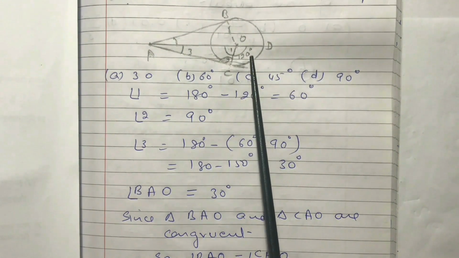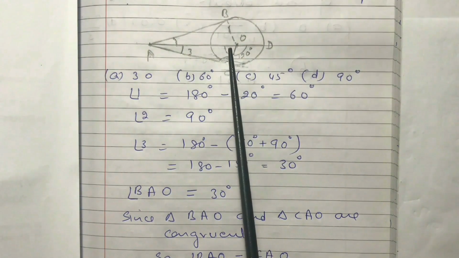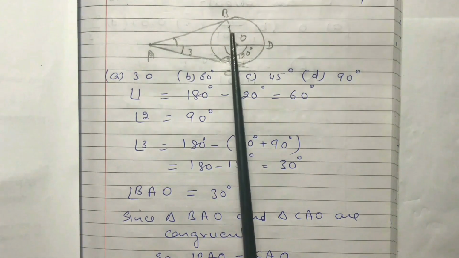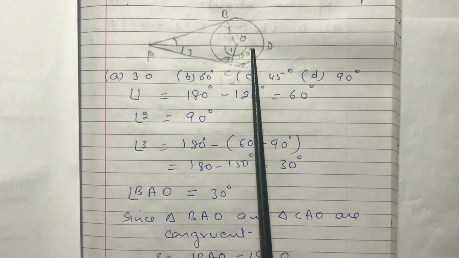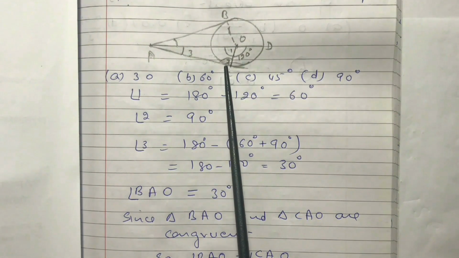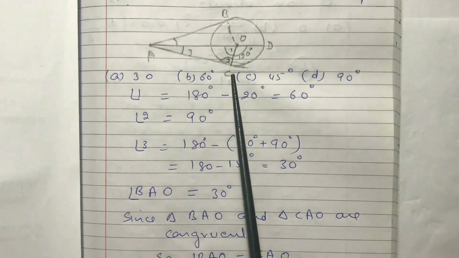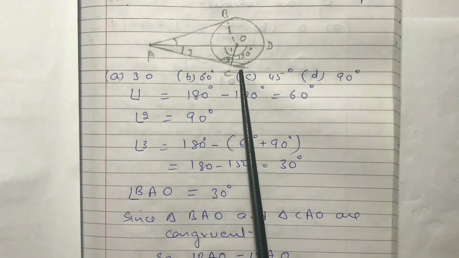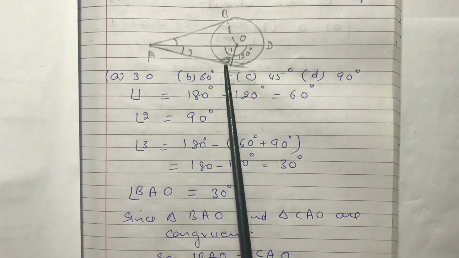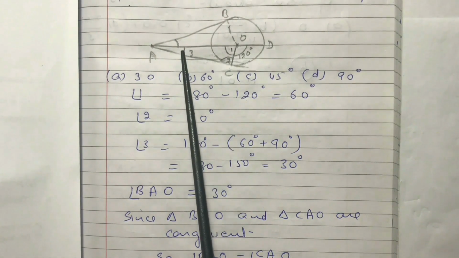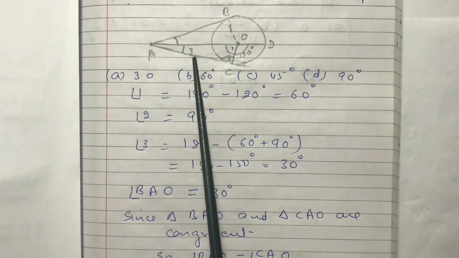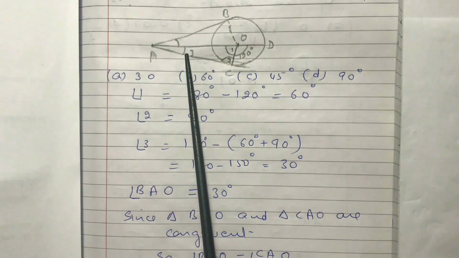If this angle is 120 degree, it means angle 1 is 60 degree because the angle on a straight line is 180 degree. So angle 2 is 90 degree. OC is the radius, AC is the tangent, and the radius is perpendicular to the tangent at the point of contact. So angle 2 is 90 degree. Now I can find the third angle, since the sum of angles of a triangle is 180 degree.